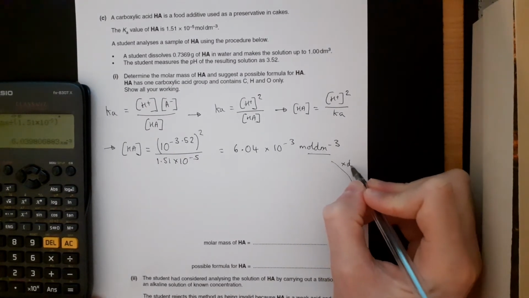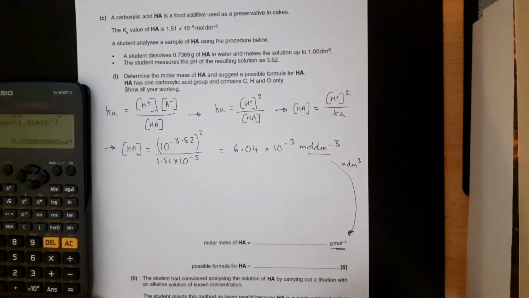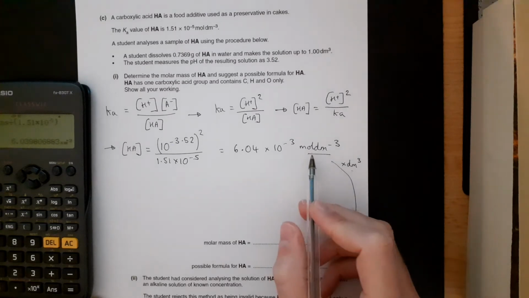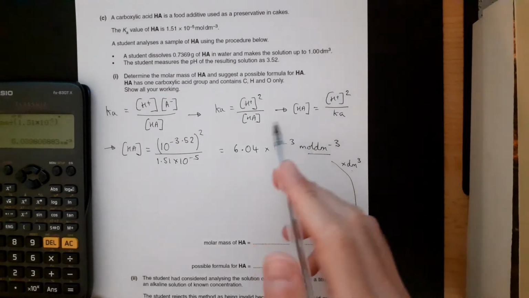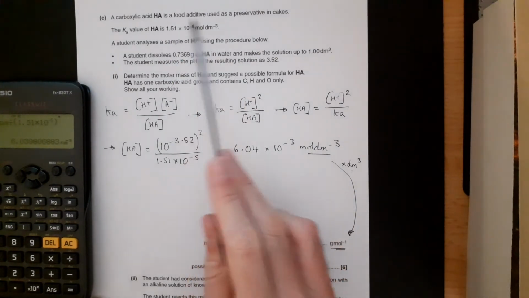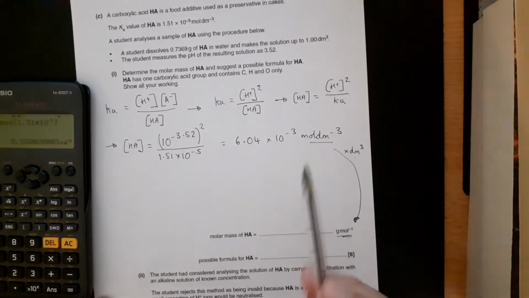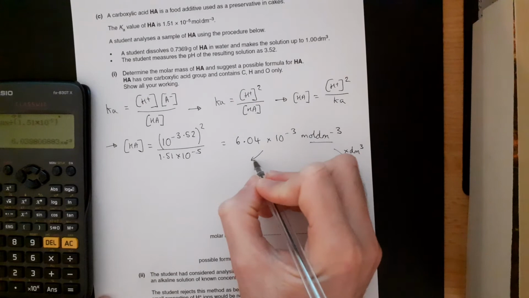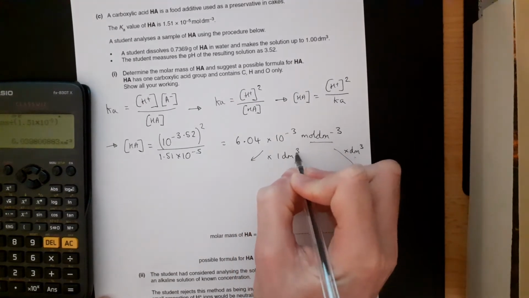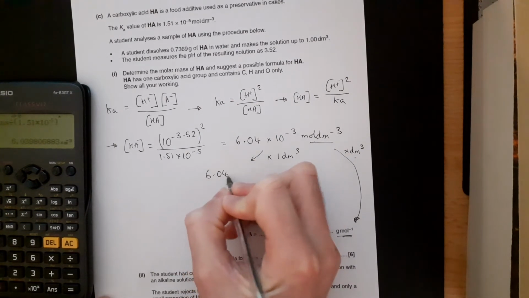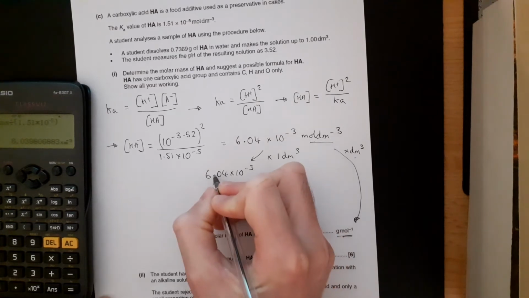So we need to times by decimeters cubed, and that'll get us moles, won't it? And then do grams divided by moles. So we need to times by the decimeters cubed, is there anything else? No, it's just 1 decimeter cubed, wasn't it? Okay, so let's do that. Let's times it by 1 decimeter cubed, and we've now got 6.04 times 10 to the minus 3 moles.